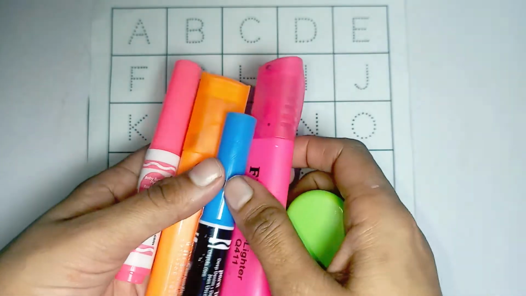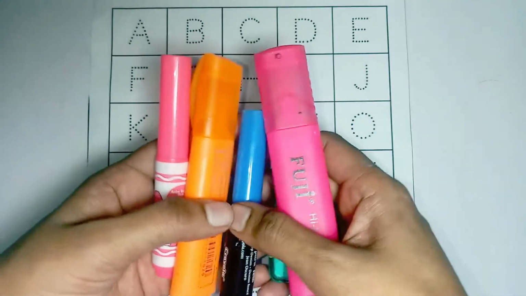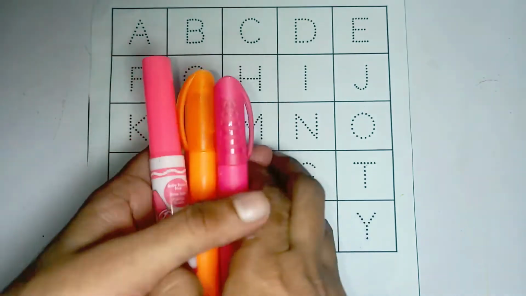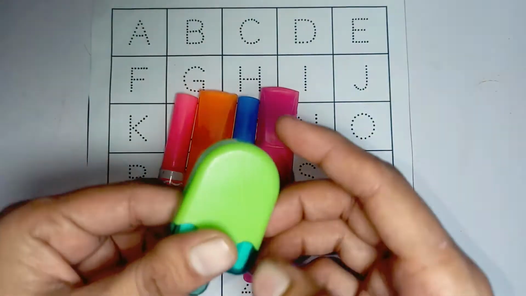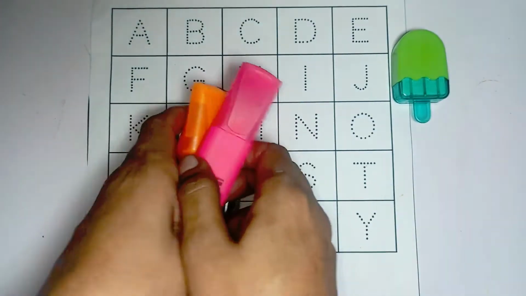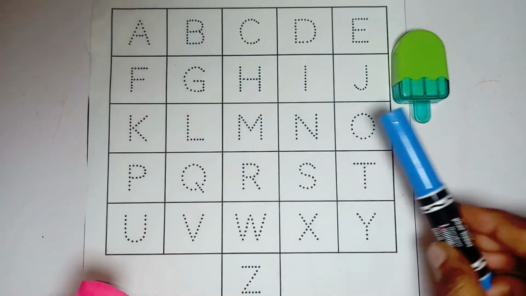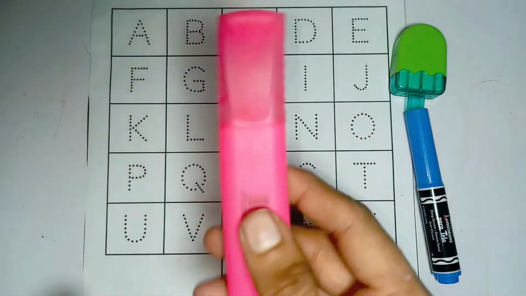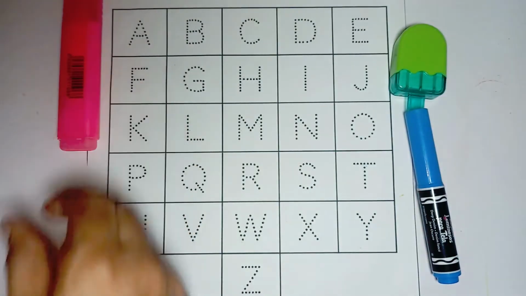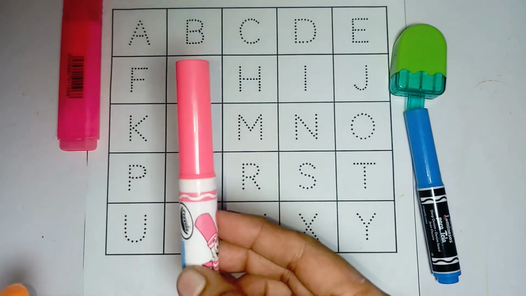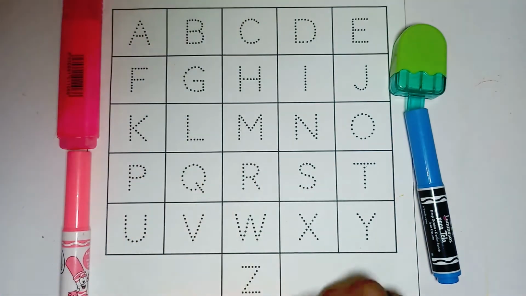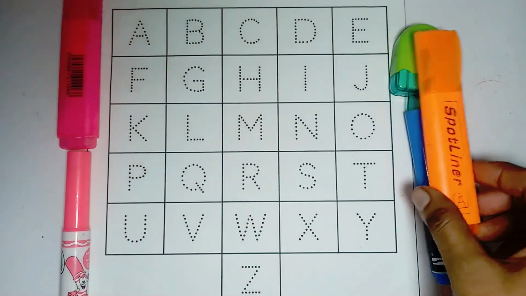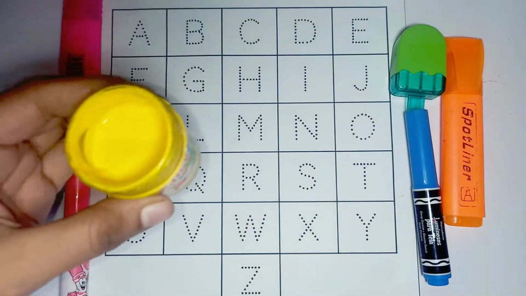Yes, today we are playing with colors and learning about the alphabets. Green color, blue color, pink color, pink color, orange color, yellow color.